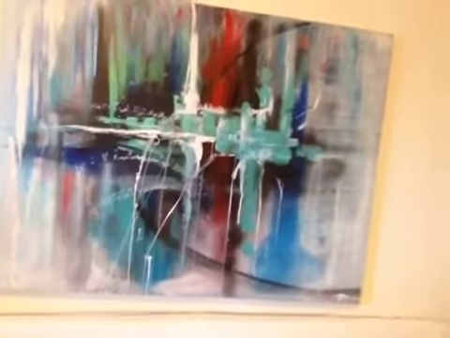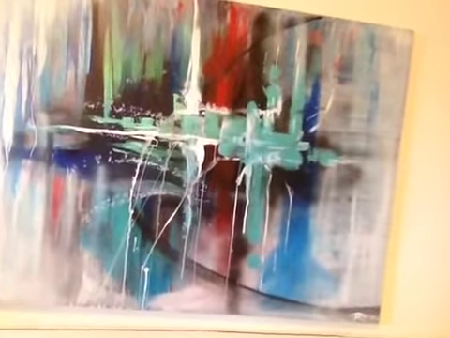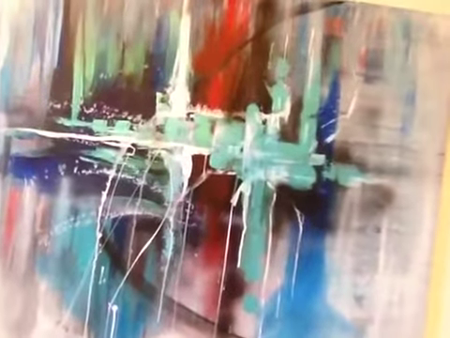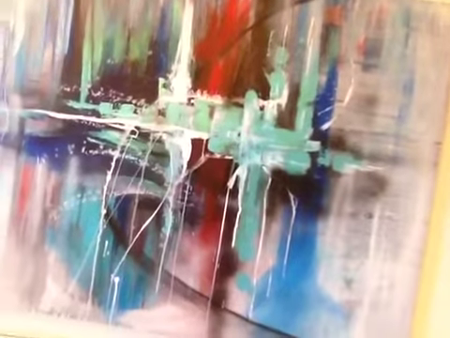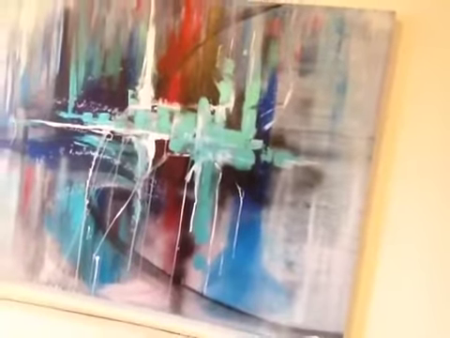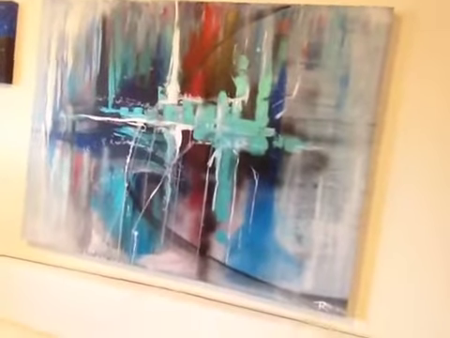As much as I say that this is spontaneous, yes it is, because I don't have necessarily an end vision, but it's a lot of experimentation. That's what I love about abstract art. At least that's how I'm doing it right now.